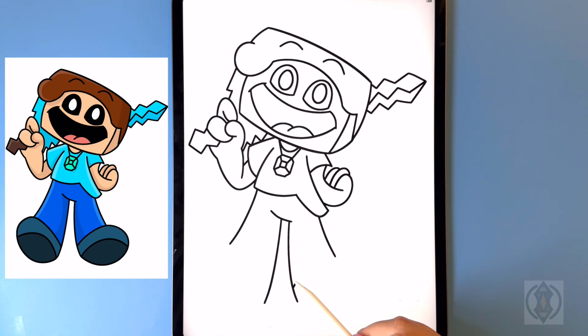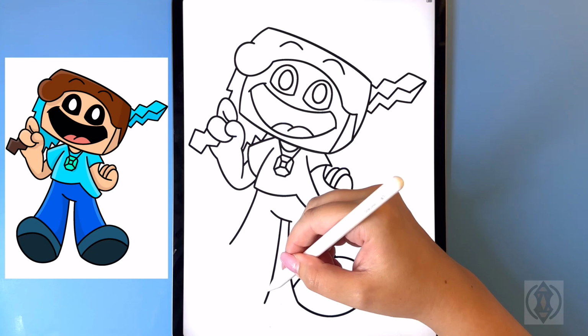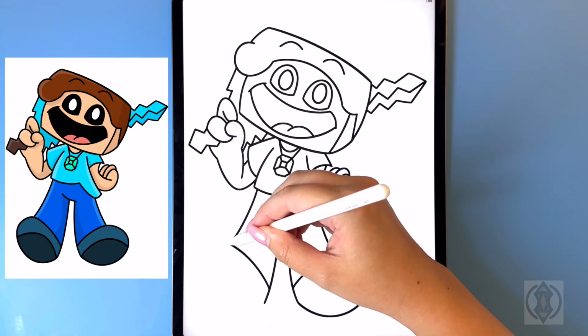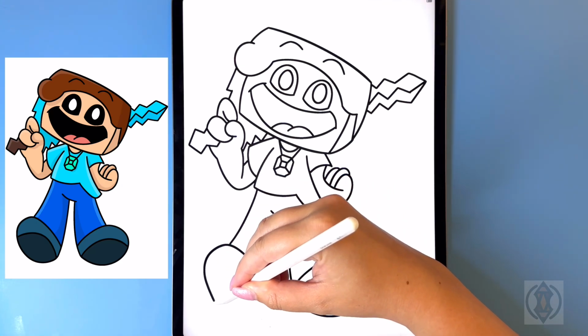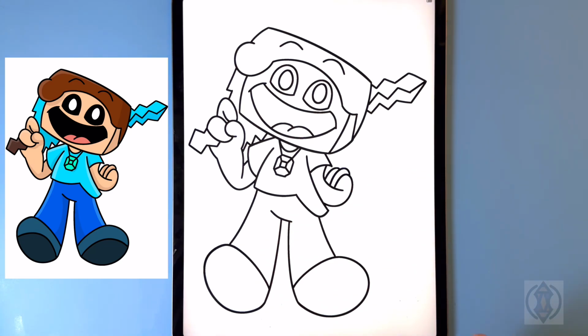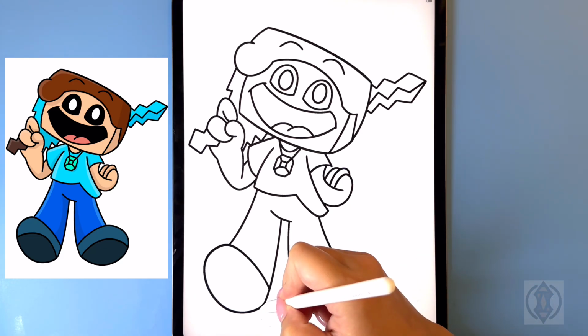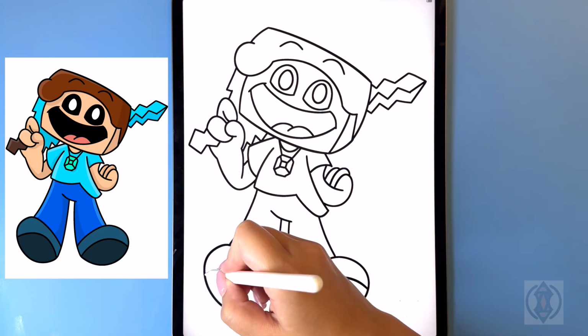Now on the top for the foot, we're going to curve this line around and then back in towards that corner. And then we're going to do the same thing on the left. So we're going to start on the inside, curving this line up and bringing this all the way around and then back in. And now for the bottom of the foot, we're just going to curve this line down, replicating this on the left.